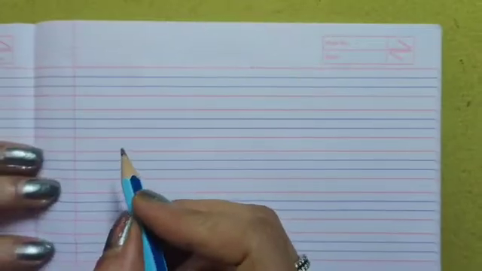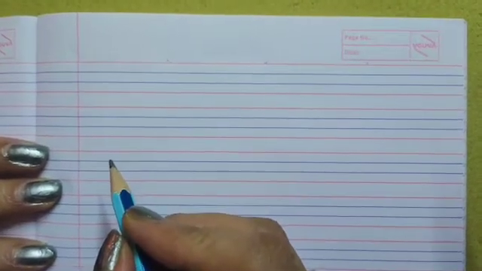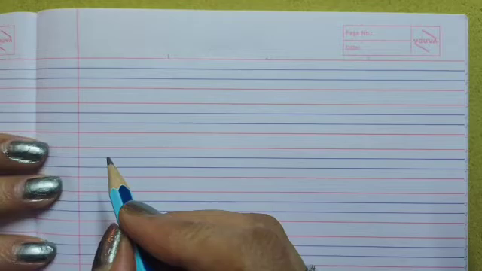Now that you are familiar with the BL words, let us write it. Children, please open your English notebook. We will now begin with writing the date in the margin.